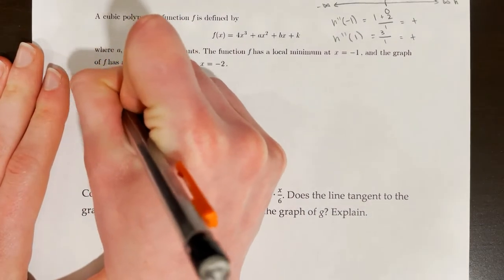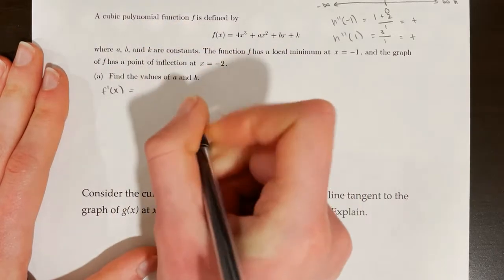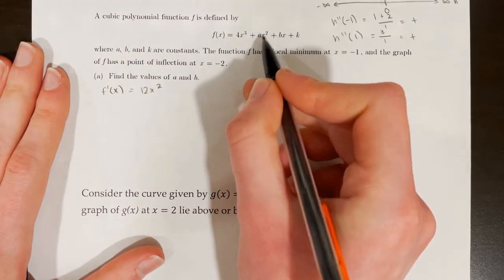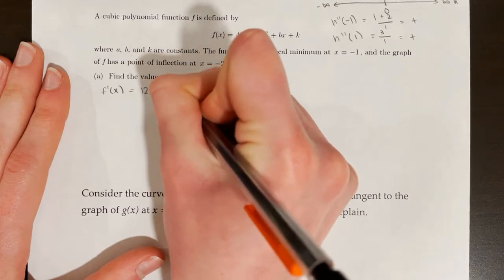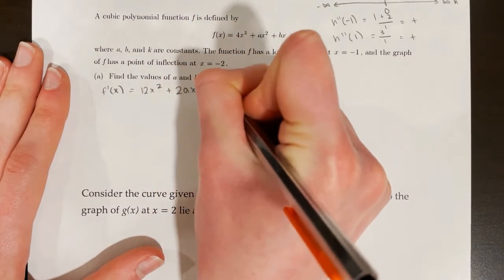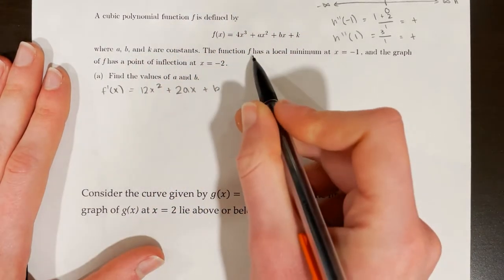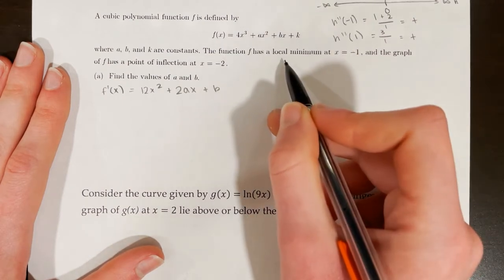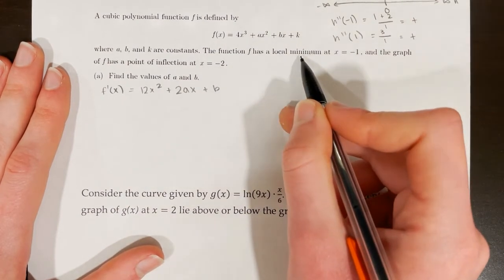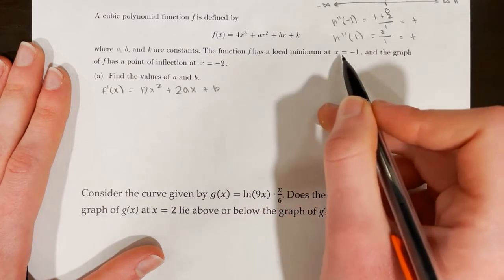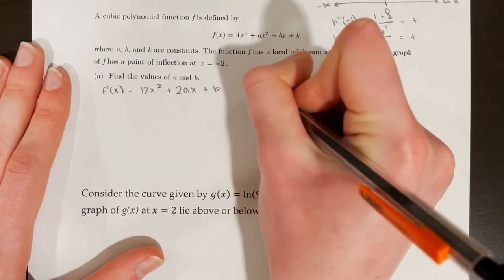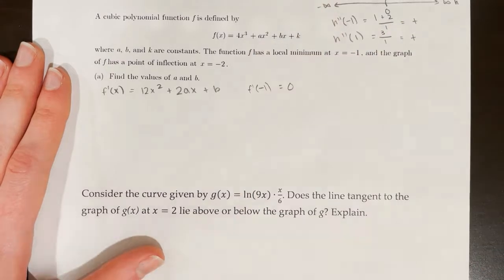So I'm first going to find f prime of x. F prime of x will be equal to 12x squared plus, and this one is a little weird, but we're going to follow the same rules, plus 2ax plus b. Now, since I know that f has a local minimum at x equals negative 1, and I know that all relative extrema, or local extrema, occur at critical numbers, I know that x equals negative 1 must be a critical number. This means that f prime of negative 1 must be equal to 0.